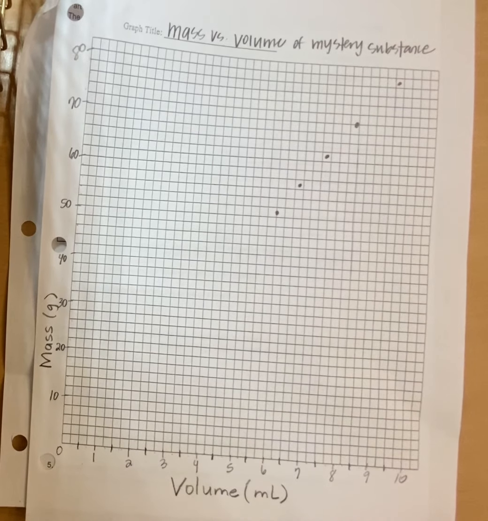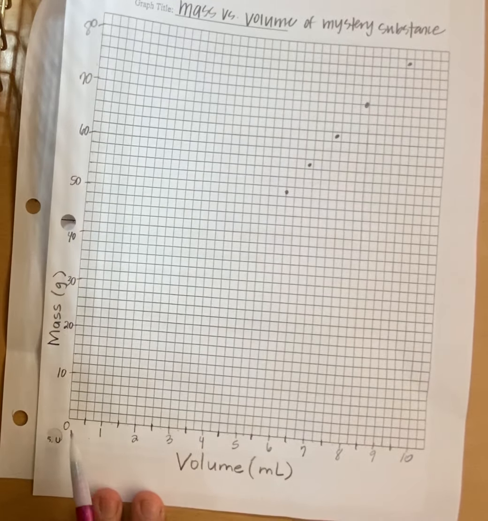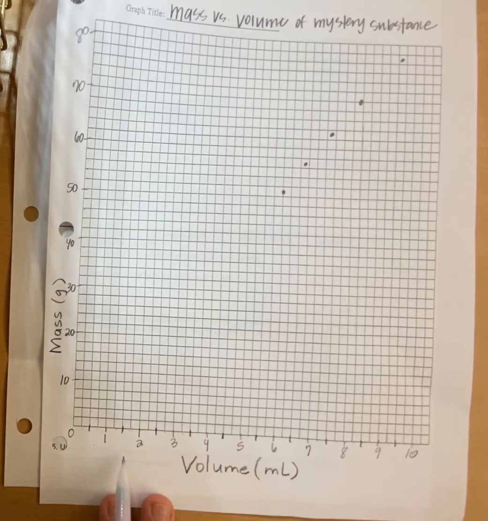All right, so I have gone ahead and labeled my axes and I have plotted my data points. So I want to point out something. I counted by 0.25 every single time, but I didn't write down every single number. And that's because it can get too crowded and it can be hard to read the numbers.